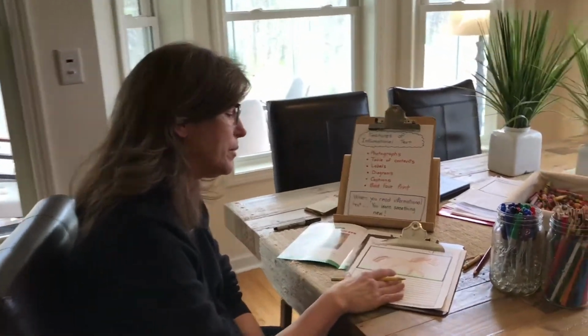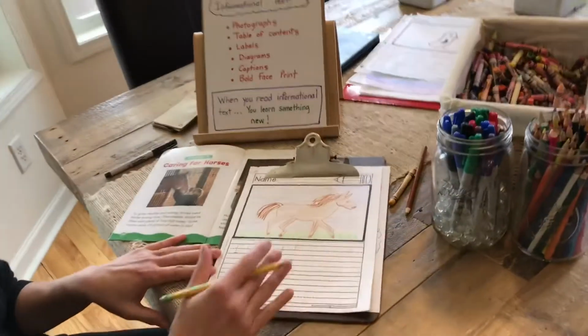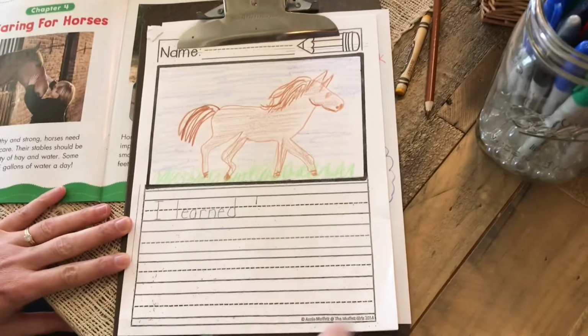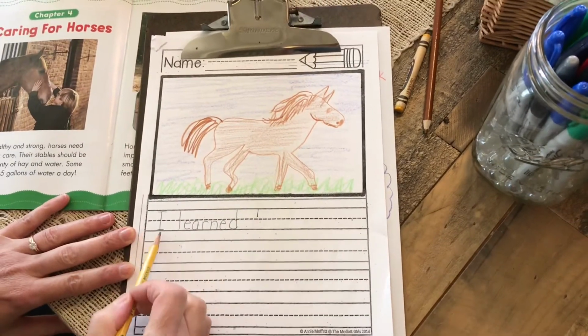All right, great listening. Come with me over to my desk and we're going to write about something we learned today. And today I'm going to have you practice making a label and a bold-faced print on your page. Okay, here I am at my desk and we're ready to write a fact we learned about horses. All right, so we have our paper ready. And if you don't have a paper that says I learned, remember you can just get a plain white piece of paper and you can write the words I learned.